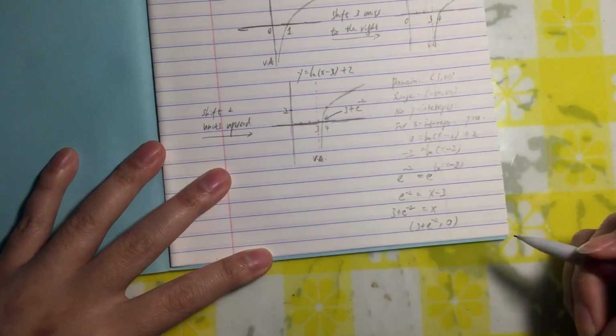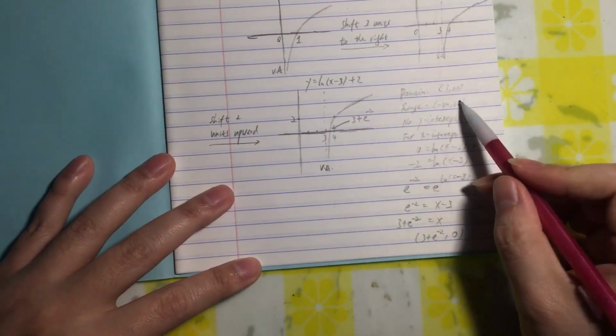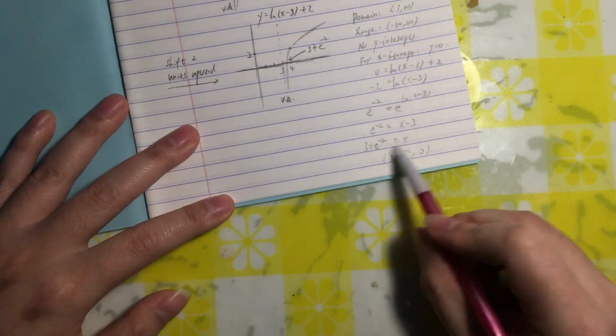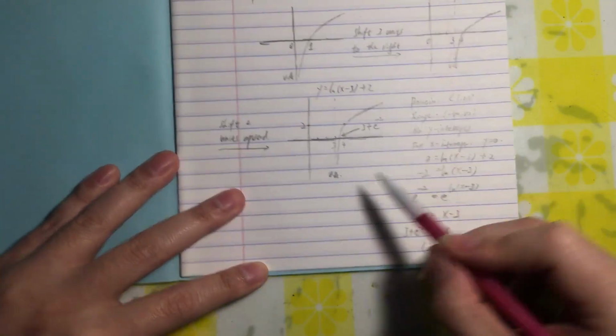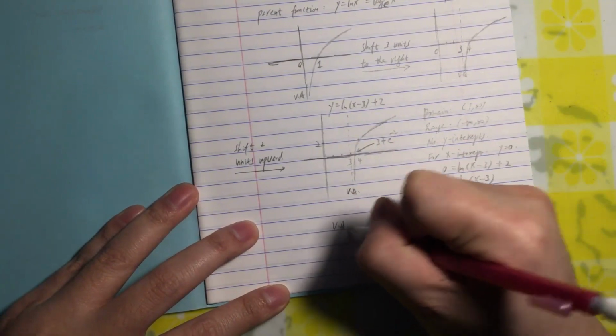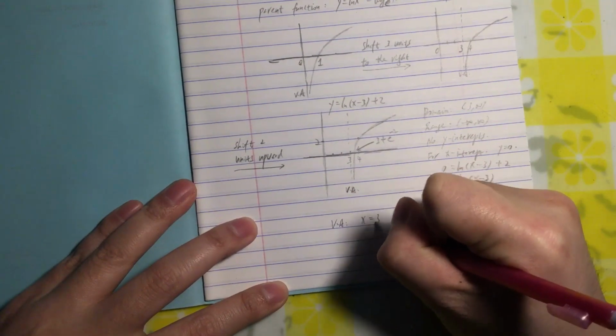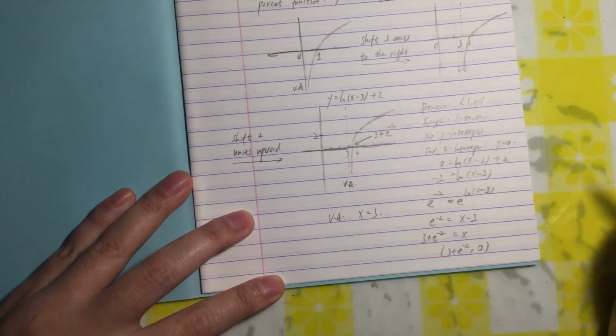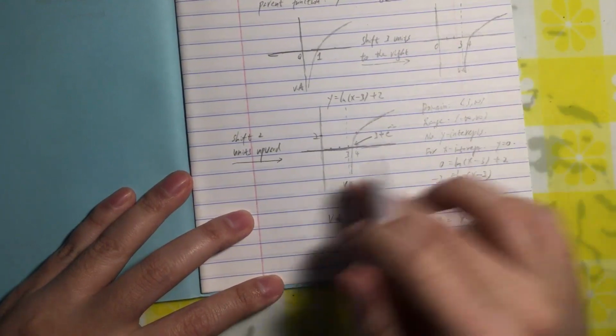And there's a vertical asymptote, which is x equal to 3. That's the vertical asymptote. Domain, range, intercepts, and asymptotes.